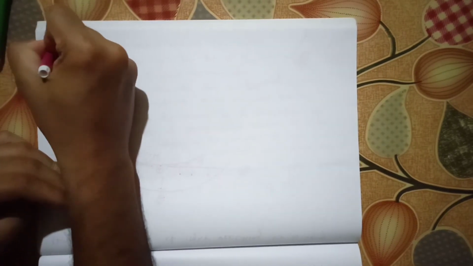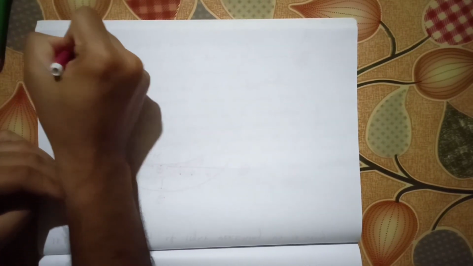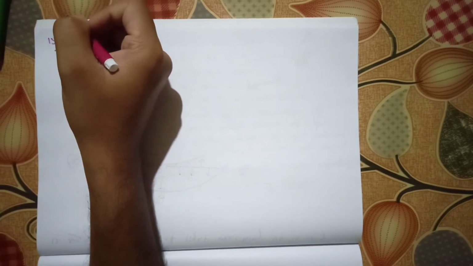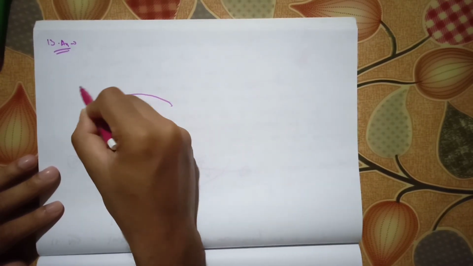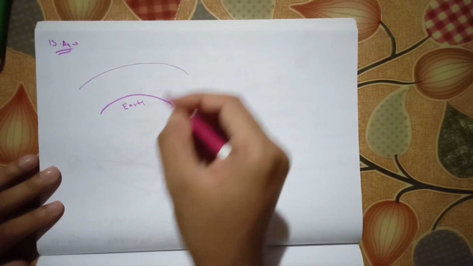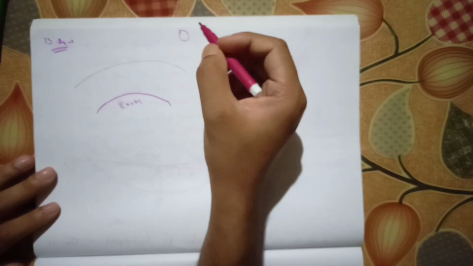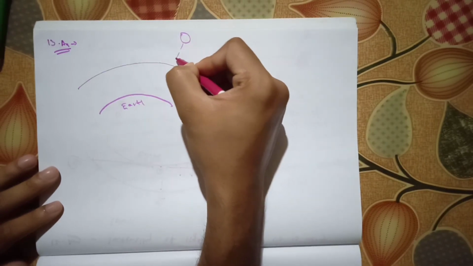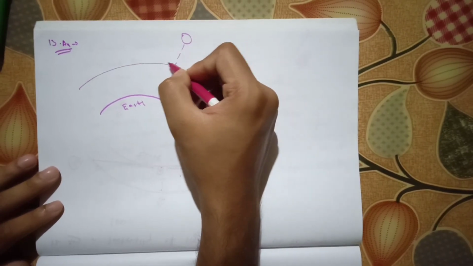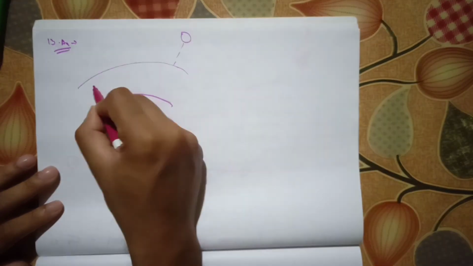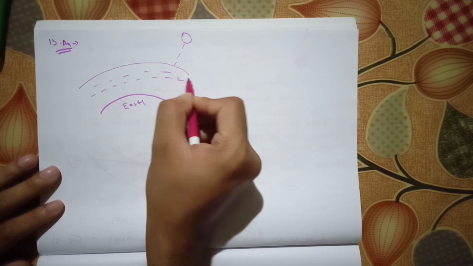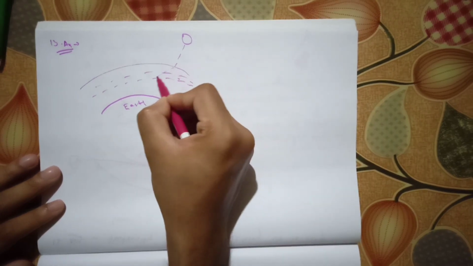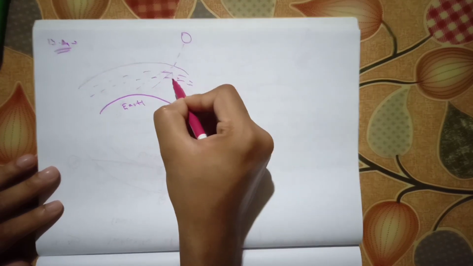Moving to the last question, which is number 13. In this question it is asked that why does the sky appear dark instead of blue to an astronaut. So let us take this as the surface of Earth, this is the atmosphere. Suppose this is the sun. So the sun rays coming here enter the Earth's atmosphere, which has many different layers because our atmosphere has many different densities or many different mediums. So the sunlight scatters when it enters the Earth's atmosphere.